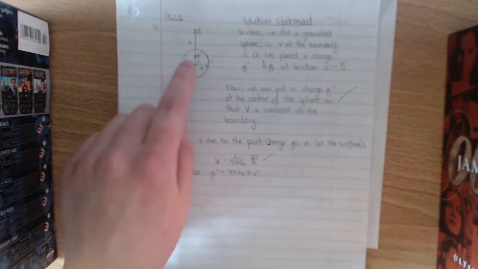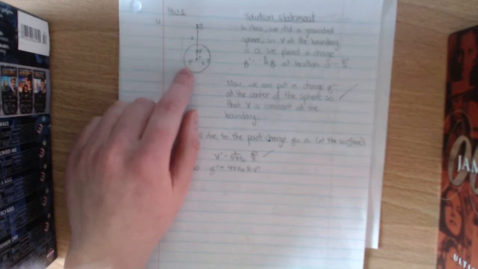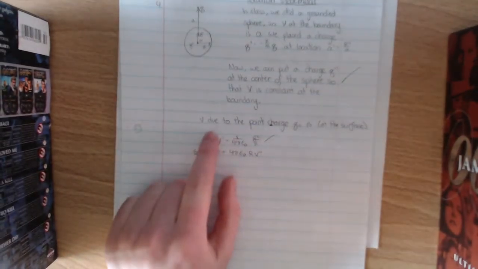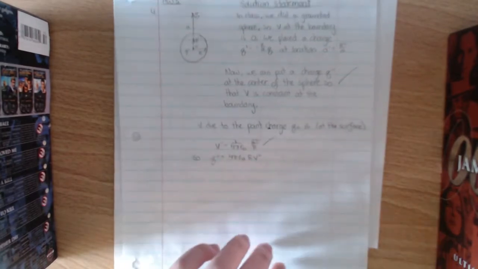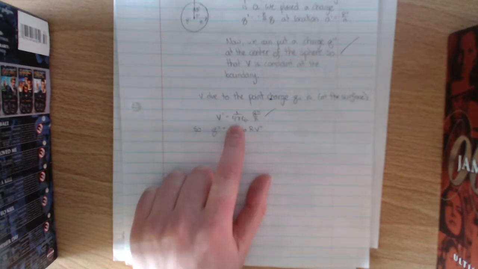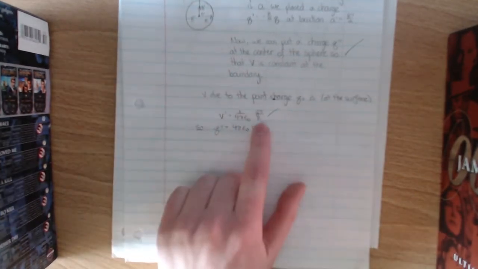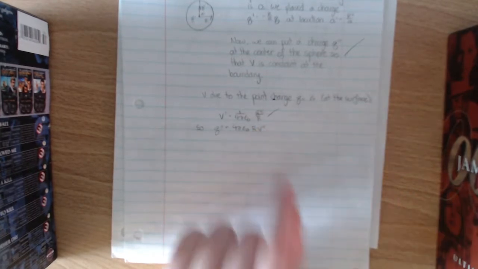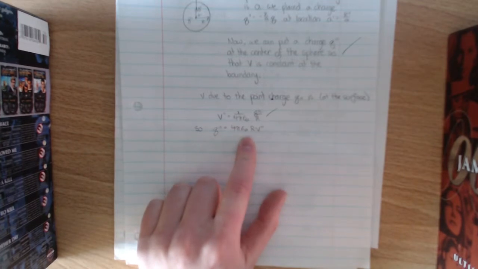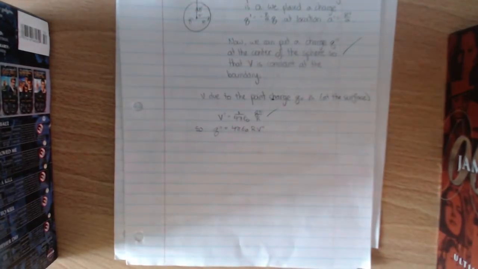Q double prime at the center of the sphere, and that'll give us a constant potential along the boundary. And we know that the potential due to a point charge at the surface is going to be this right here, V1 = Q double prime over 4 pi epsilon naught r, where Q double prime is what we're going to call the charge that we put at the center, and r is the radius of our sphere. So then if we solve for Q double prime, we get that Q double prime is 4 pi epsilon naught times the radius times V double prime. So that gives us a constant V on the boundary.